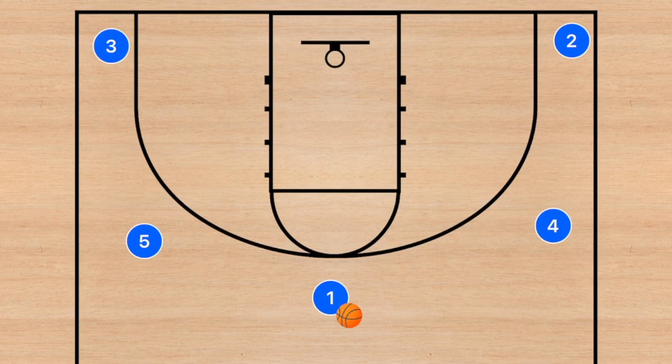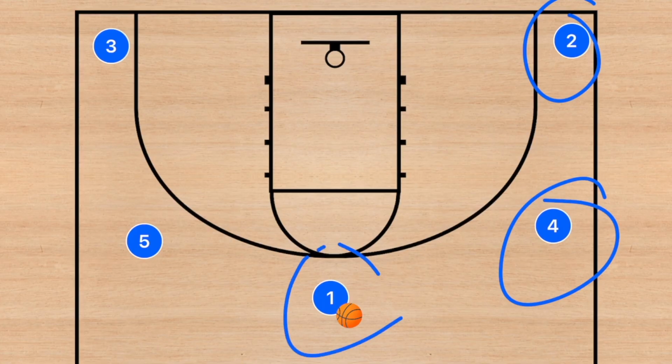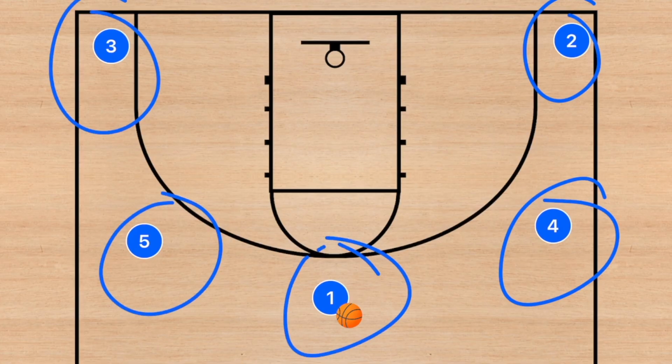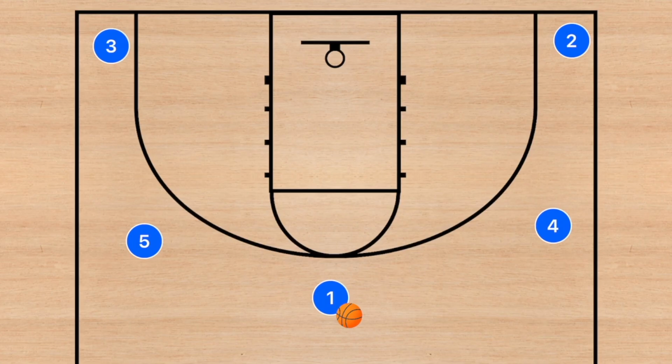One of my favorite offenses is the 5-out, because this can teach positionless basketball. You can run post plays out of this as well, and I'll show you that right now. So, pass and cut. I like to explain this as a delayed pass and cut. So for example, player 1 passes to player 4.